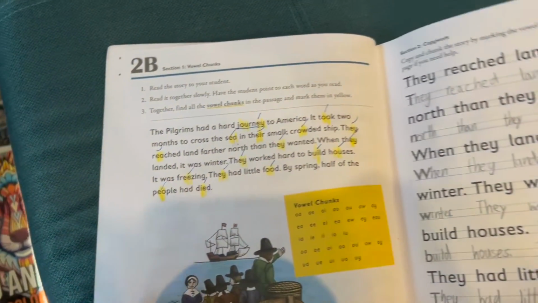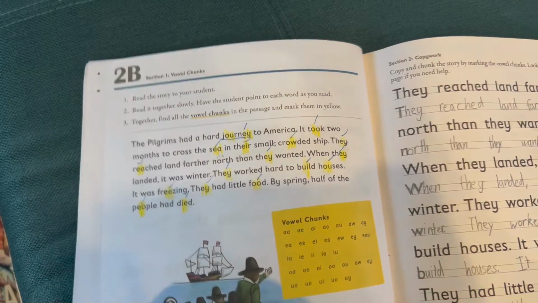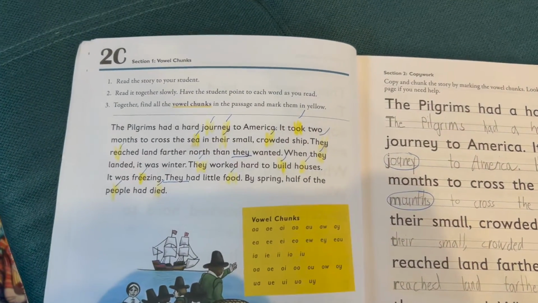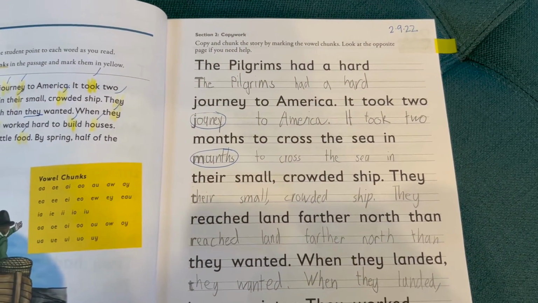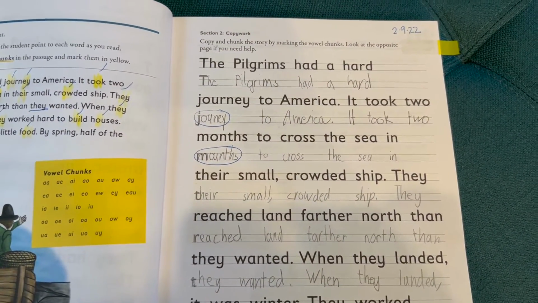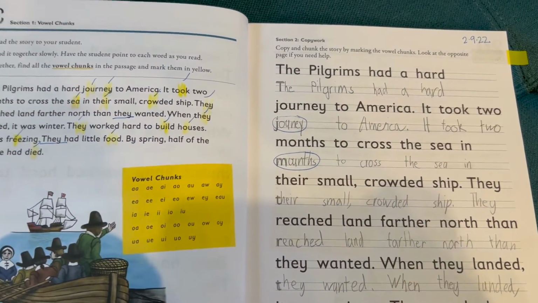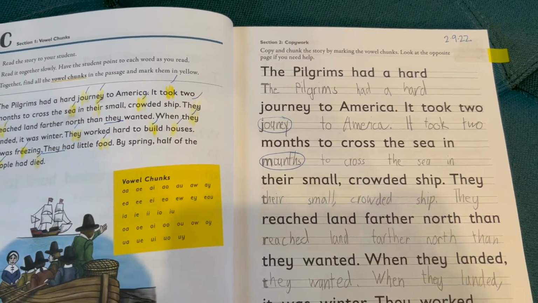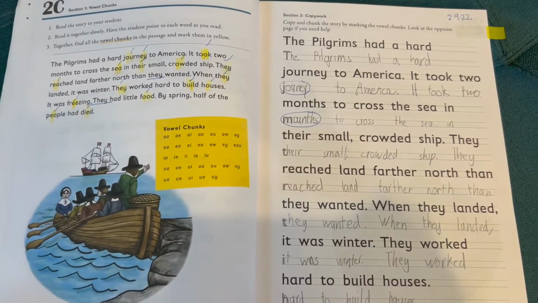You can see before he had missed the first part on journey, so I just underline the word to have him look over it again and make any additional corrections he needs. And then over here in his copy work, he spelled journey and months wrong, so I'm going to circle it, and then I'll hand it back to him and have him make these corrections by highlighting the proper vowel chunks and then correcting the spelling, and then he'll be done for his day 3 of spelling.